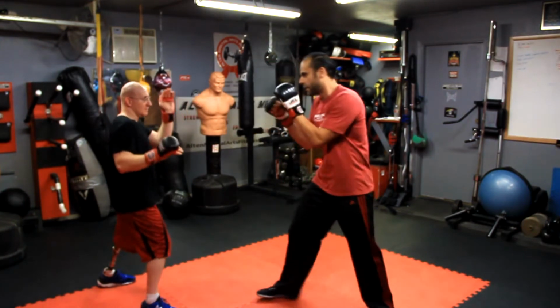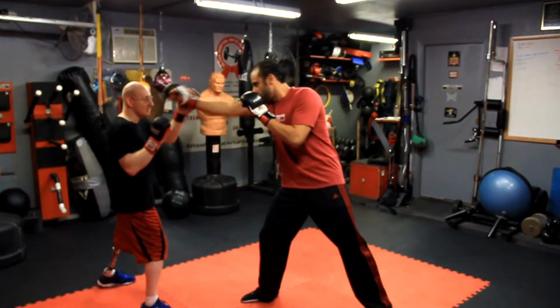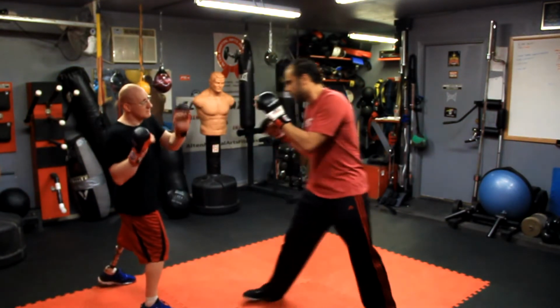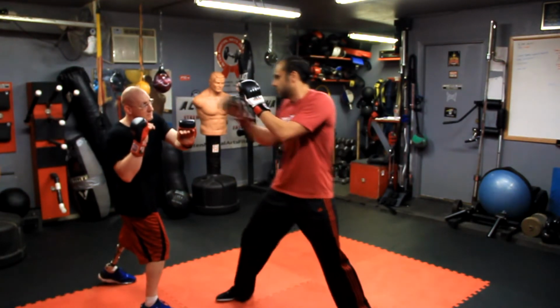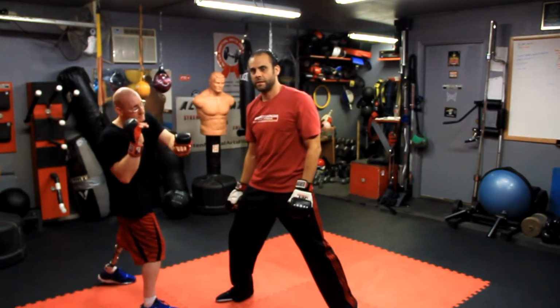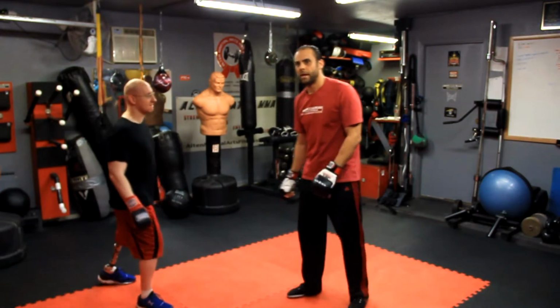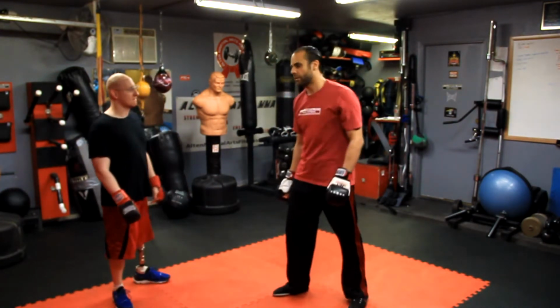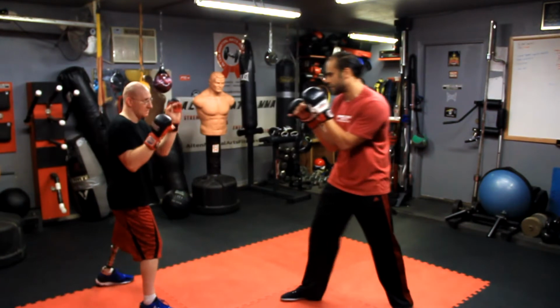Okay, so it comes out here in a rhythm. 1, 2, 3, 4, and then 1, and then 2. Right, that's essentially your stutter jab. Now we're just going to break up the rhythm and add the rear cross in. So again, he blocks.